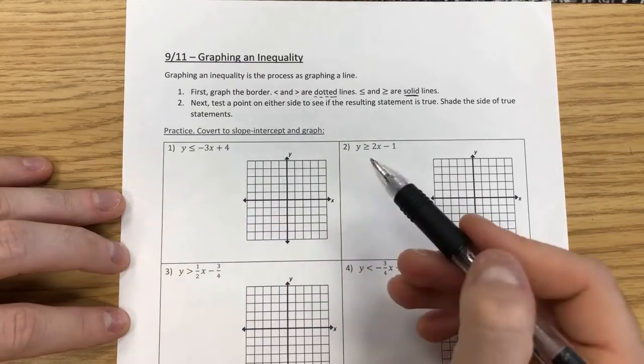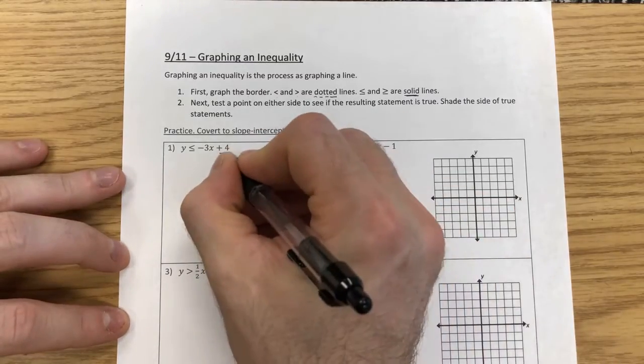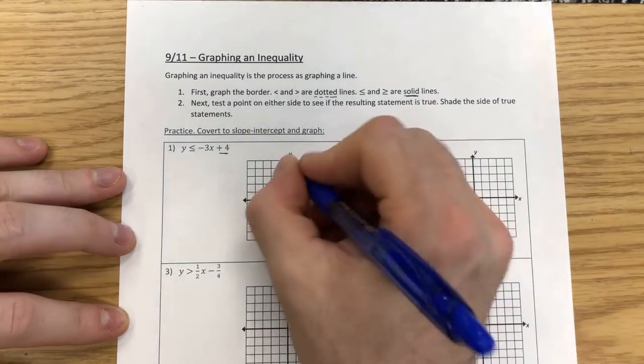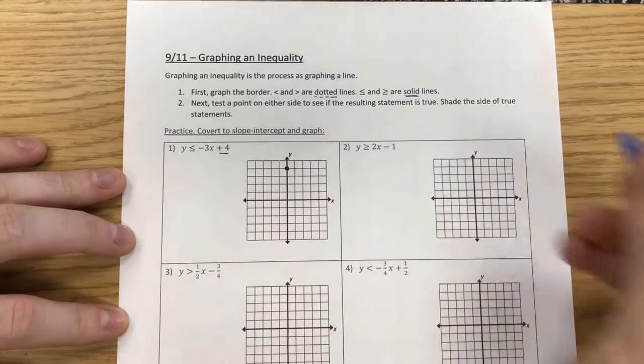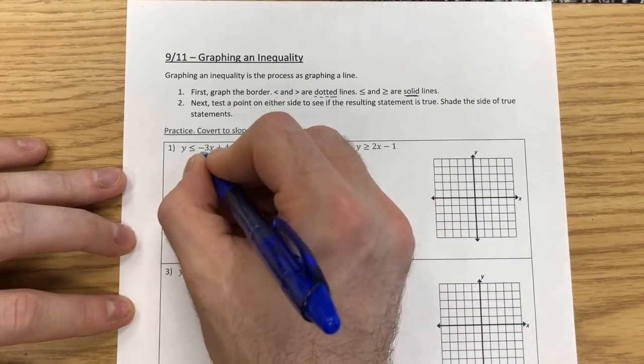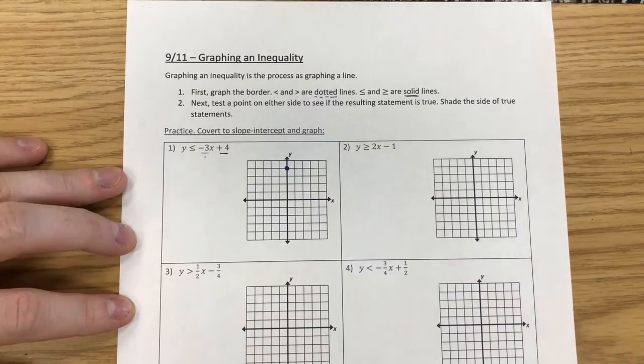This one's already in slope-intercept form. So I know the fact that we're going to start at the number 4. I'm actually going to do this in a different color so we can see it a little better. Apparently blue's not the best. And I'm going to move, because my slope right here is -3/1.